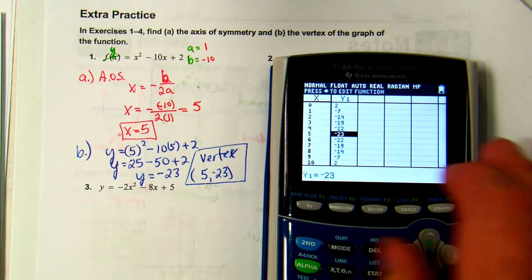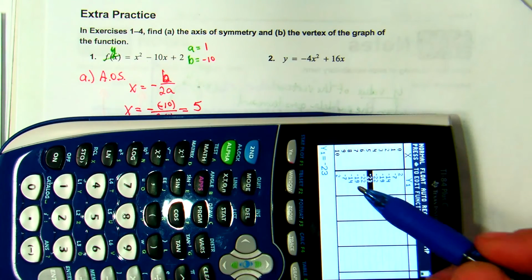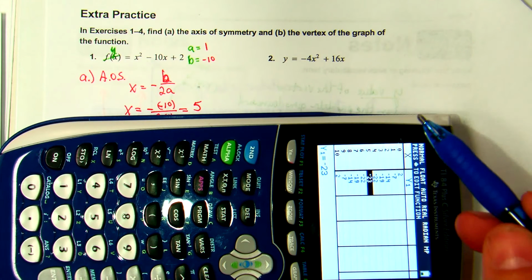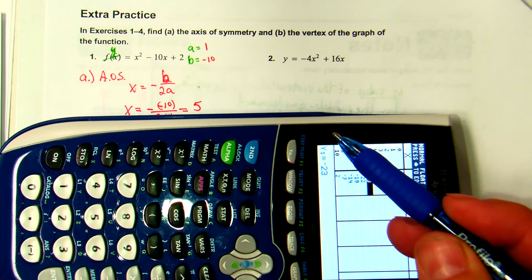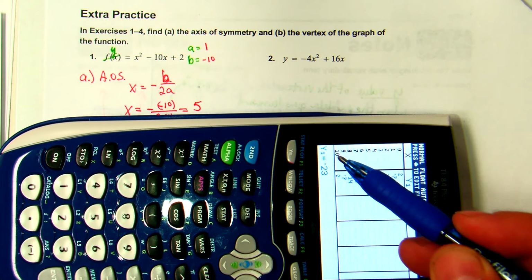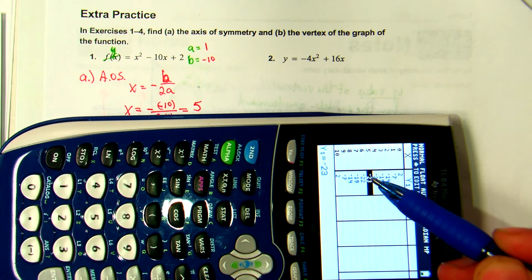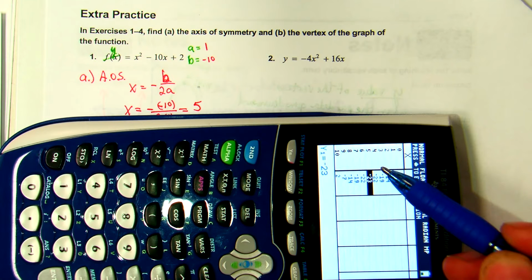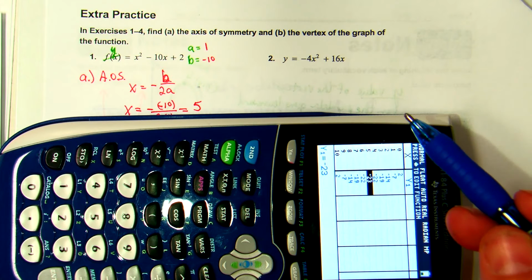If you turn this sideways and put these numbers down, isn't this a graph shaped just like a parabola? The numbers get smaller until I hit negative 23, and then they go back up: negative 22, negative 19, negative 14, negative 7, 2, and then positive, positive, positive.